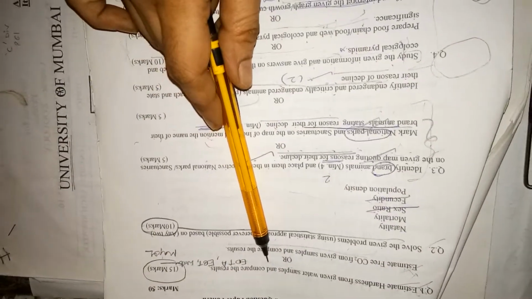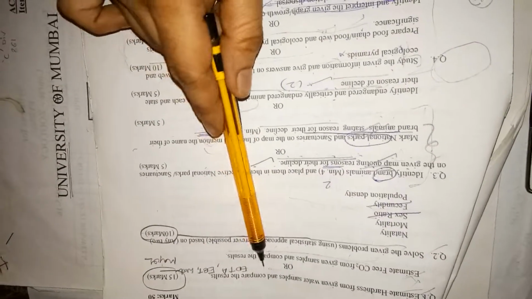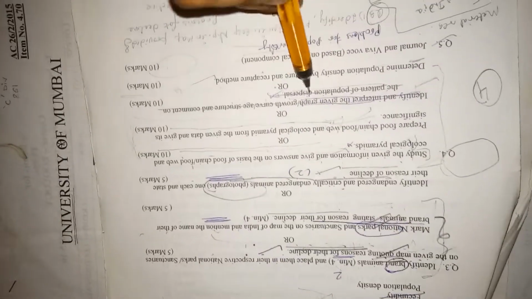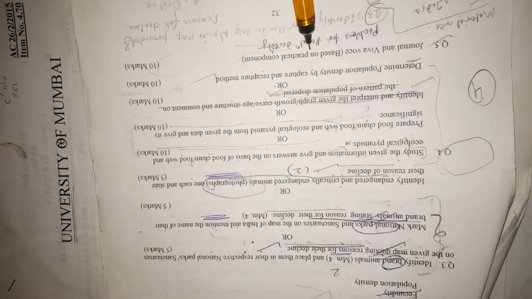For question number 2, 3, 4 and 5, you don't have to write anything. You have to solve. Of course you have to solve, but you don't have to write aim, requirement and all. So only for question number 1 you have to write aim, requirement, principle, observation table, calculation and results. Question number 2, calculation. Question number 3, show it on the map and reason for decline. Question number 4, again whatever the instruction is given you have to do it on the supplements. And question number 5, journal and viva. So that's it for practical 1.